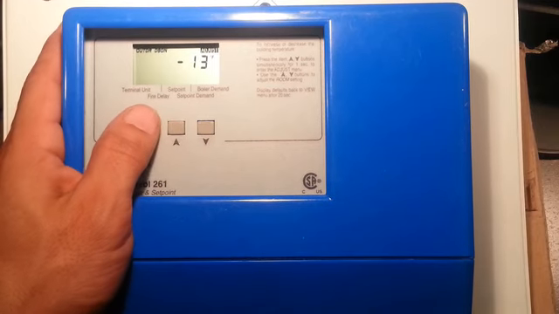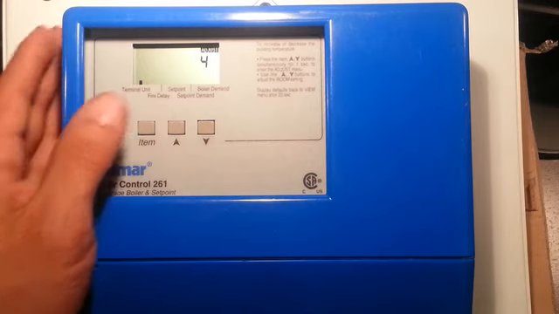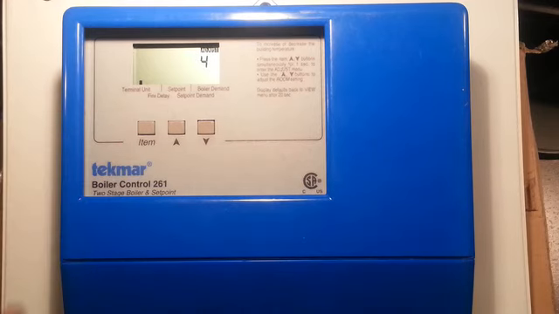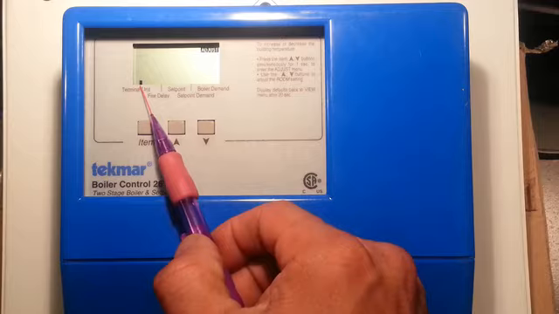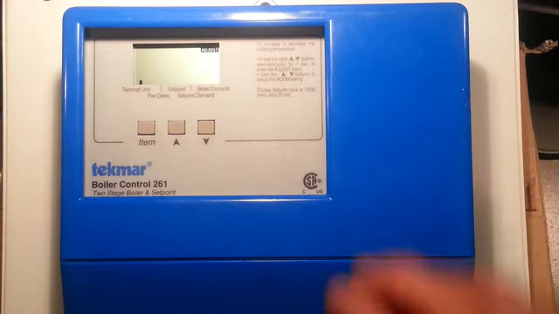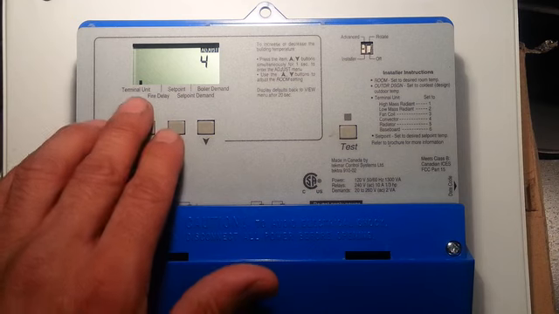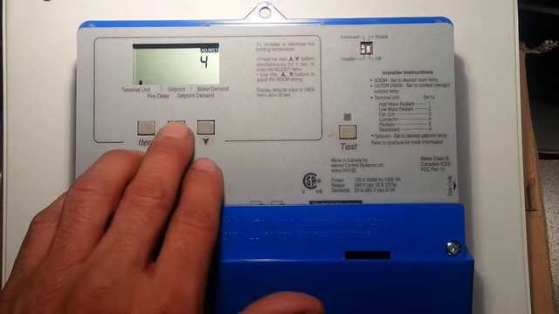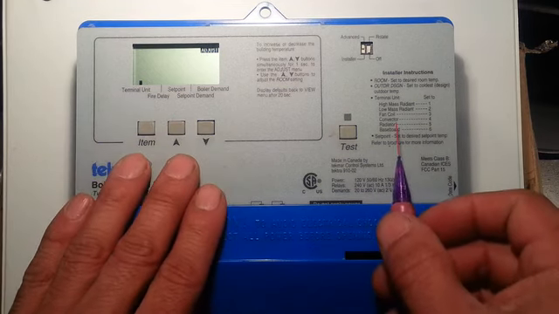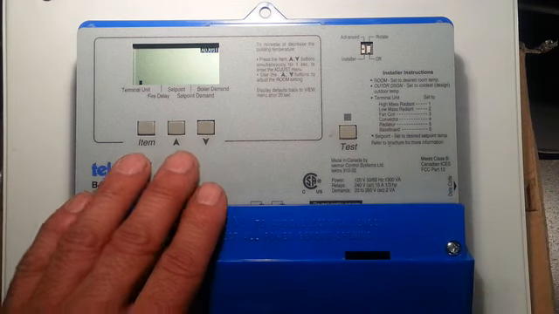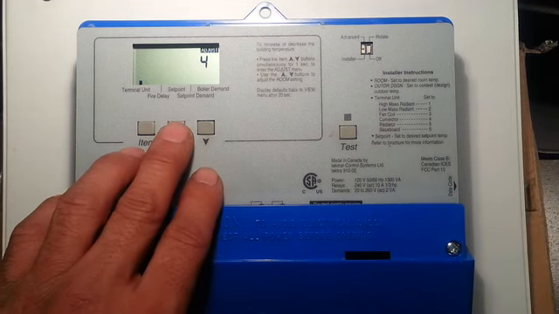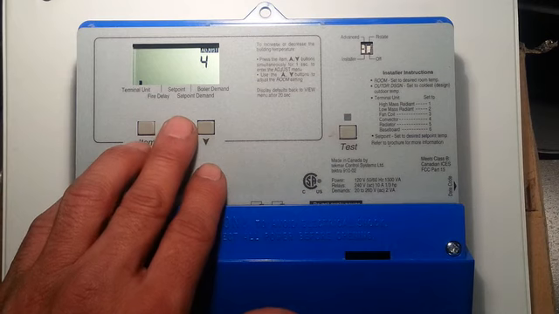If that tends to be too hot, you can always change that later, or the building operator could change that. The next setting is the terminal unit. This is a little bit confusing on Tekmar controls because their labeling is a little confusing compared to what the trade calls things. They have this terminal unit set as terminal 4, which Tekmar terminology calls a fan coil or a finned tube convector.